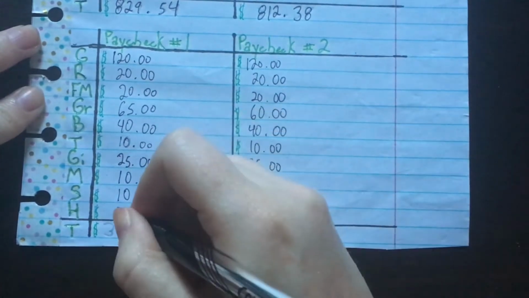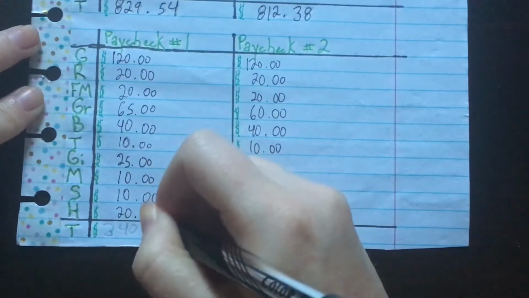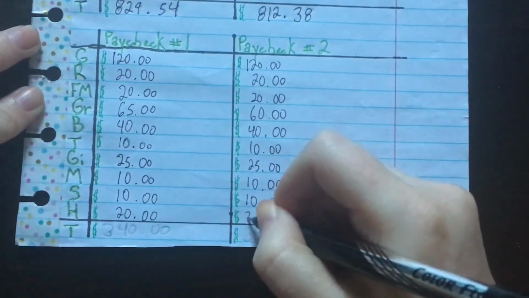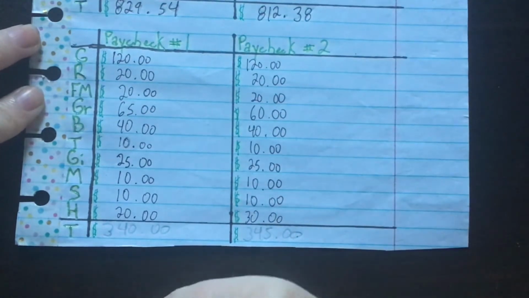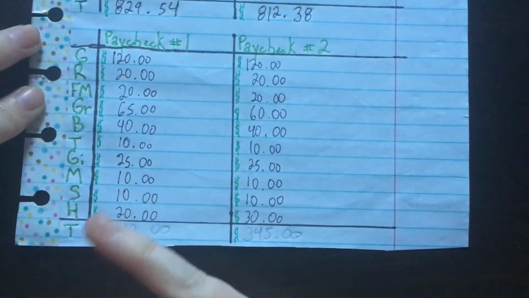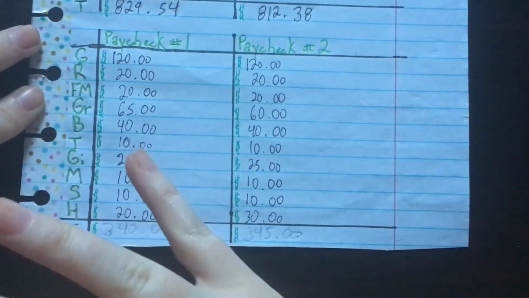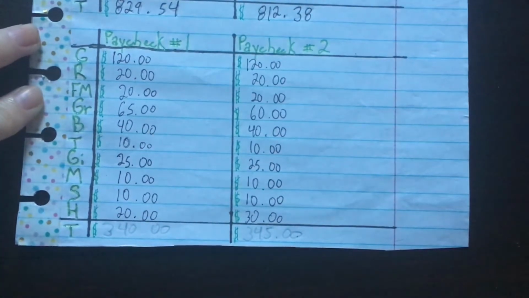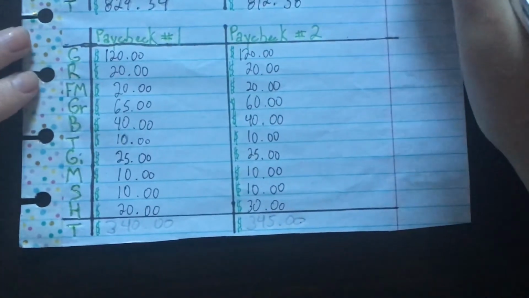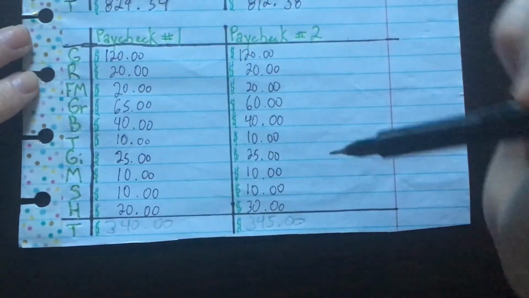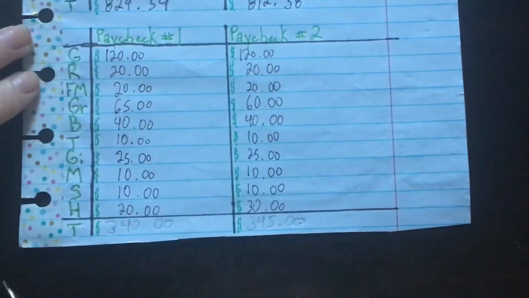For hockey, I am budgeting $50 for both season tickets for the 2020 and 2021 year, and playoff tickets for the 2019 year if we do make it to playoffs. So I break that into $20 and $30 per paycheck.